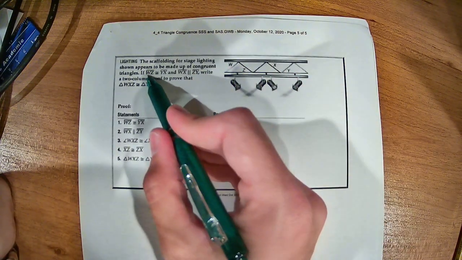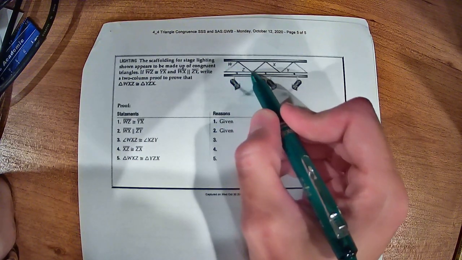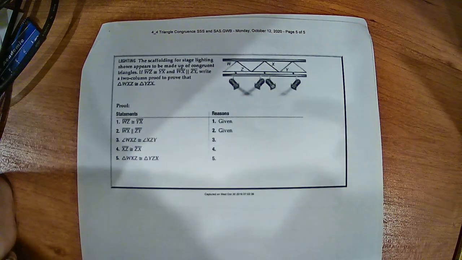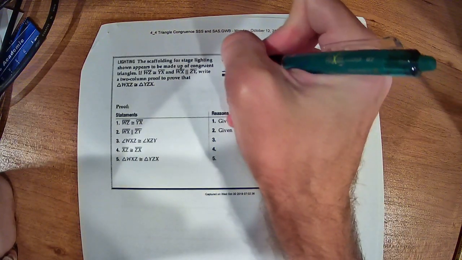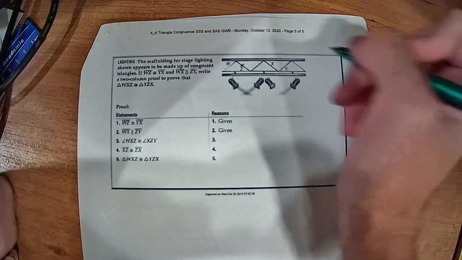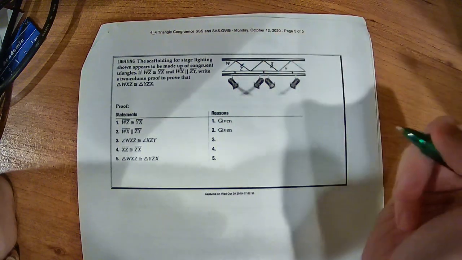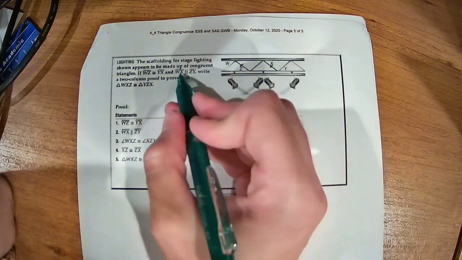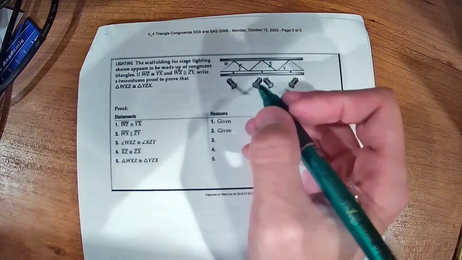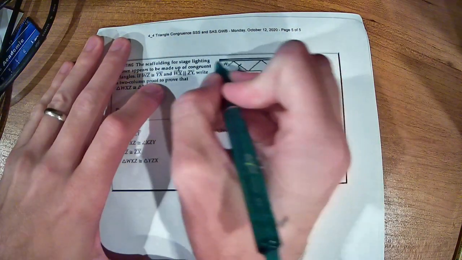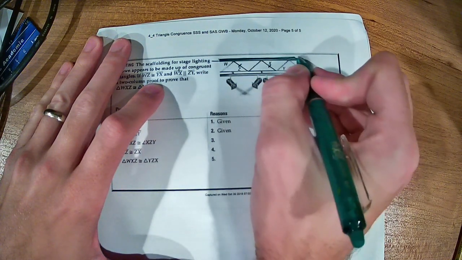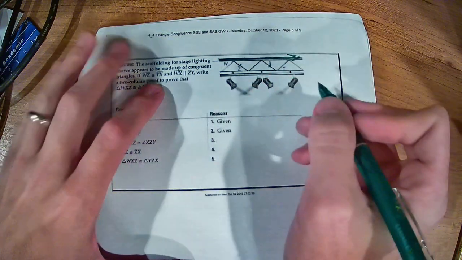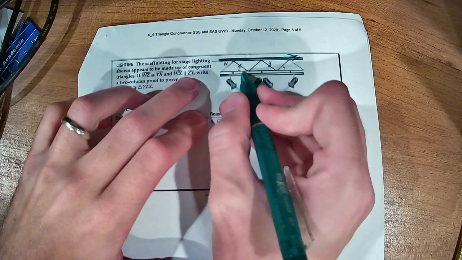If segment WZ, so there's this here, is congruent to YX. So let's go ahead and mark them. WZ, that's here, and YX, that's here. So we know that those are congruent. And notice we're also told that WX, this segment, of course we could extend it if we need to, we'll put an arrow in there, is parallel to ZY.